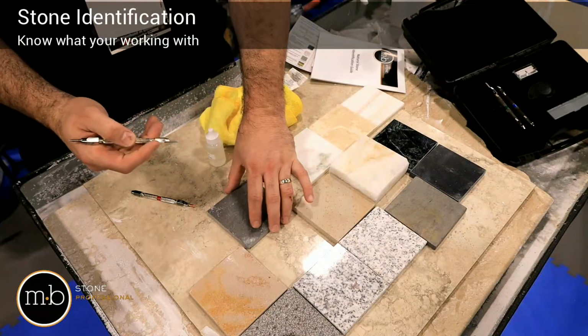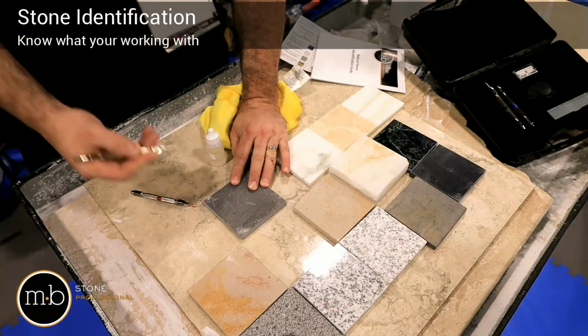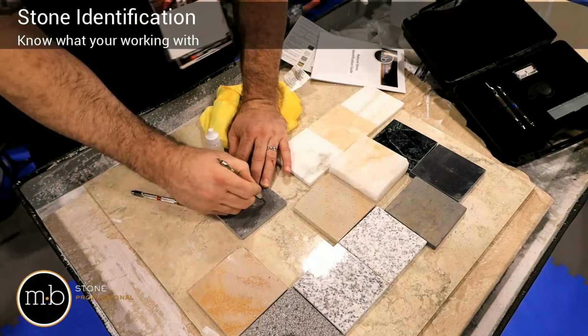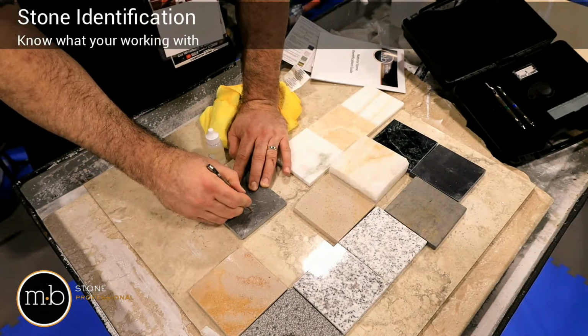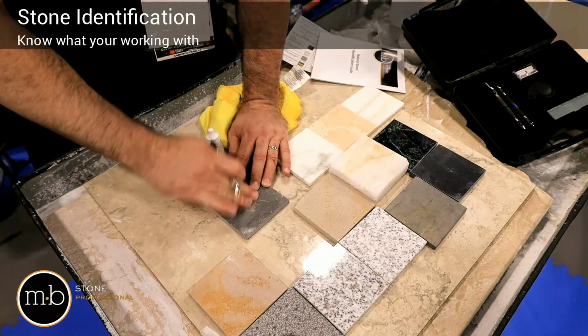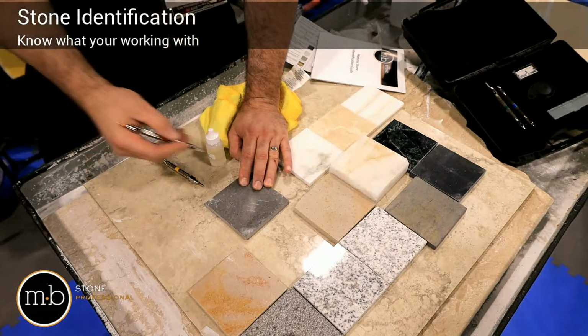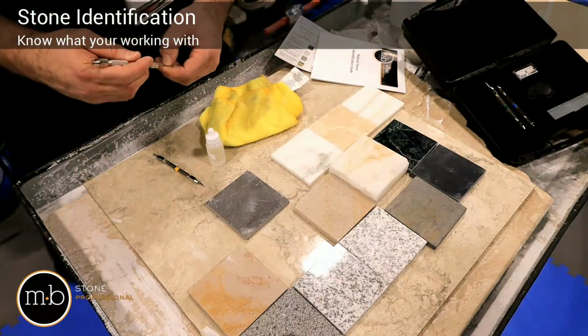Sandstone is very robust, but it has a very delicate surface. So here's a number 5. We'll test with the number 4. Number 4 scratches it, and a number 3 scratches it. A number 2 does not. It leaves a plastic mark, but it's not scratching the material.